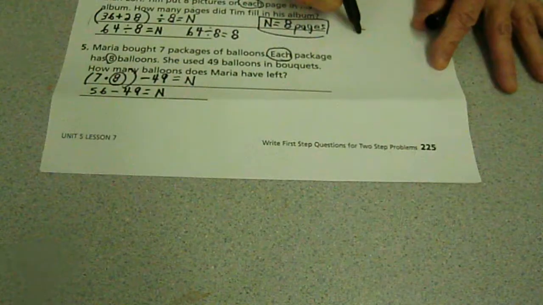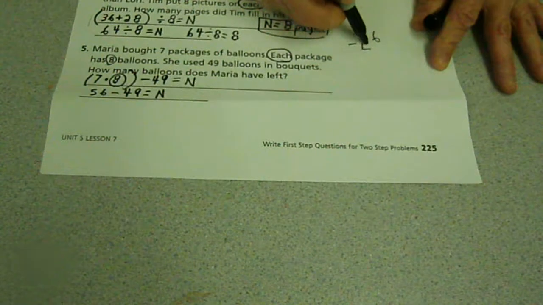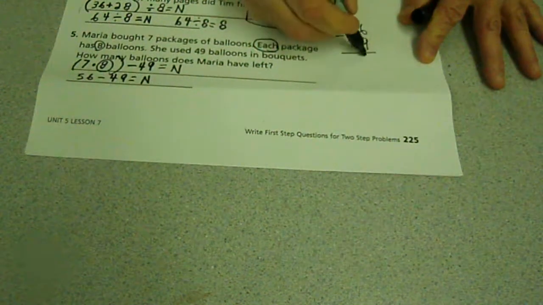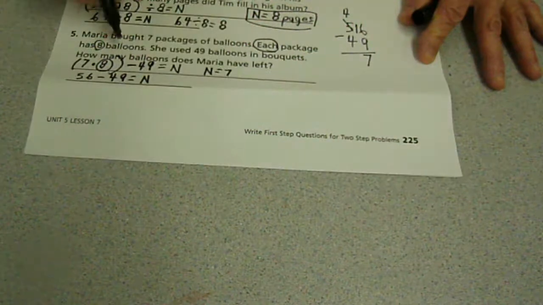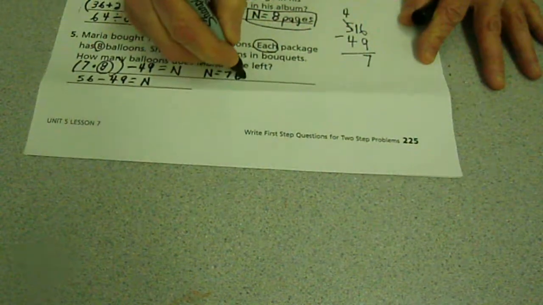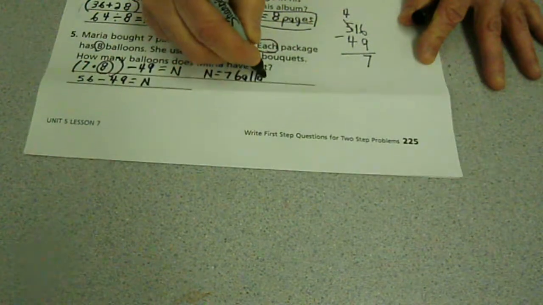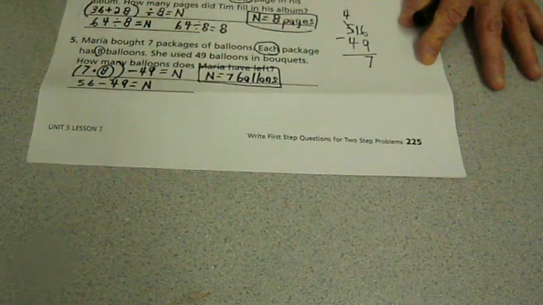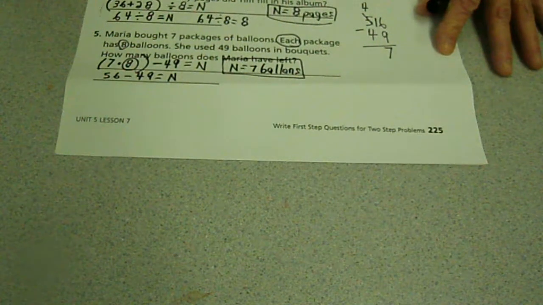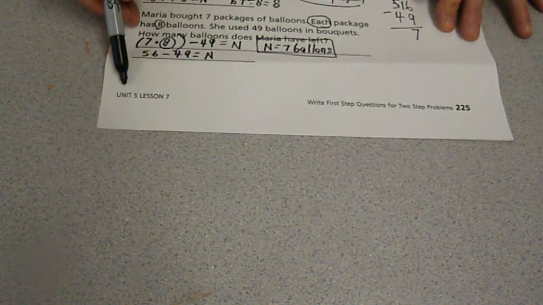So I'm going to go over here, and 56 minus 49. I need to regroup. This becomes a 4. This becomes a 16. 16 minus 9 is 7. 4 minus 4 is 0. So n equals 7. How many balloons? 7 balloons. And I'm going to box my answer. And that is the end of tonight's lesson, Unit 5, Lesson 7.